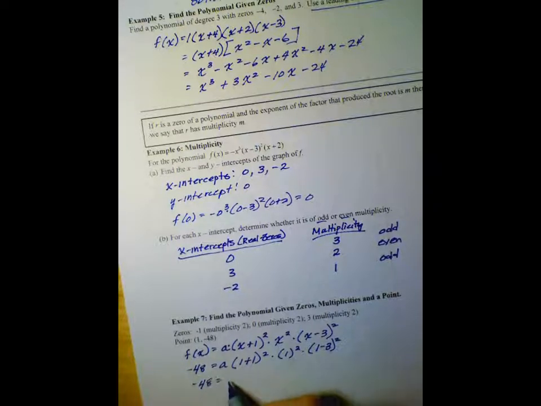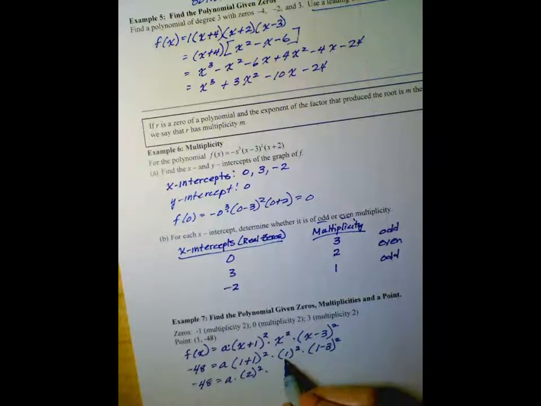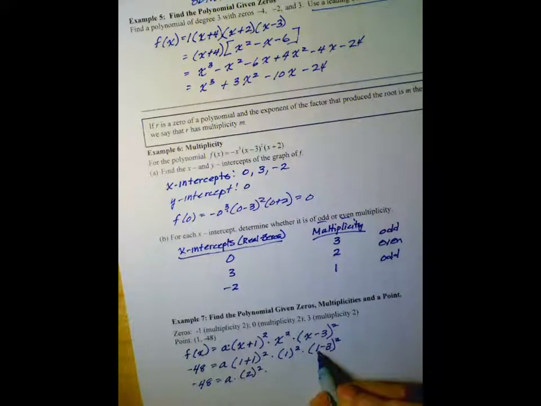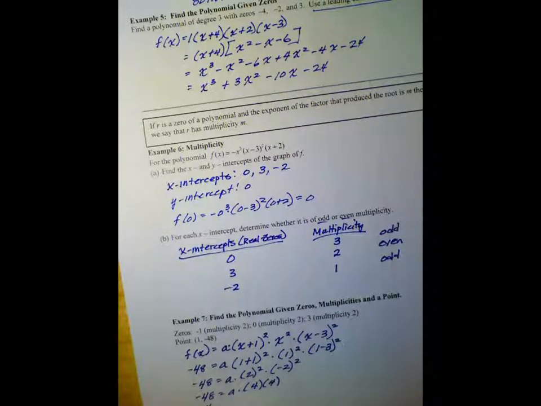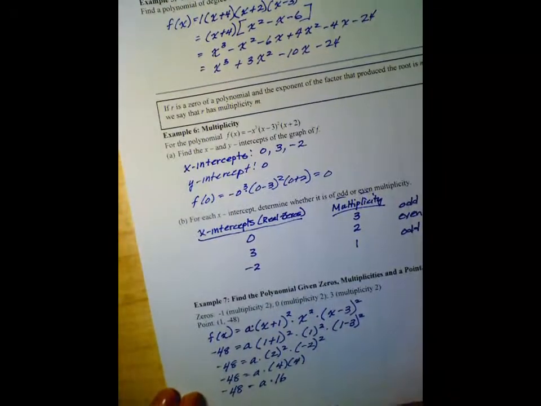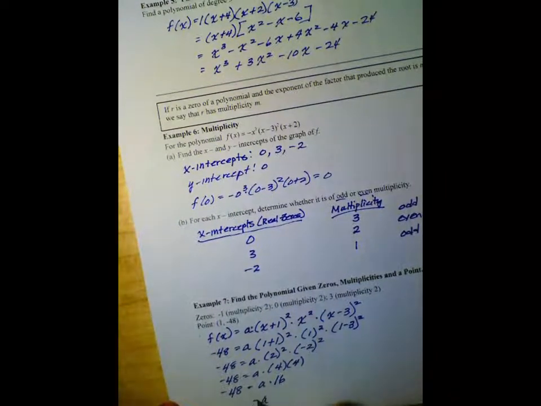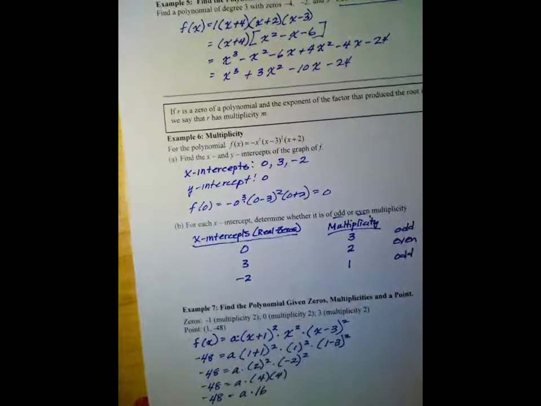-48 equals a times 1 plus 1 is 2, so we've got 2 squared times 1 squared is just 1. I'm not going to write times 1, we don't need that. And then 1 minus 3 is -2 squared. -48 is a times 2 squared is 4. -2 squared is also 4. -48 equals a times 16. Divide both sides by 16, and we get that the leading coefficient is -3.